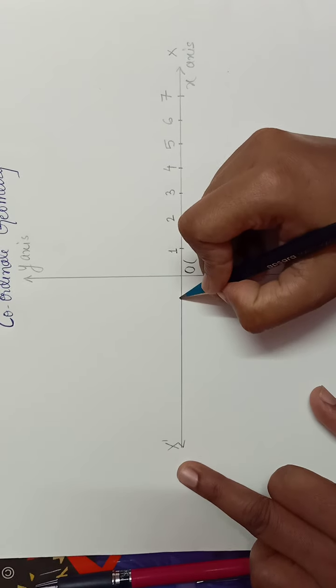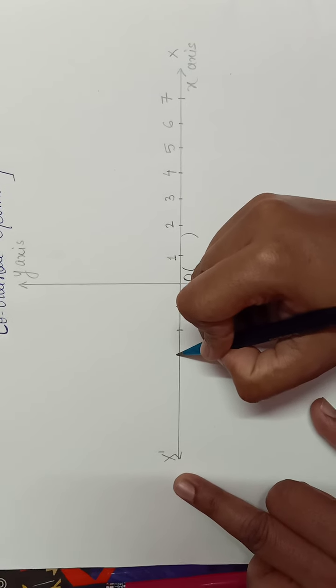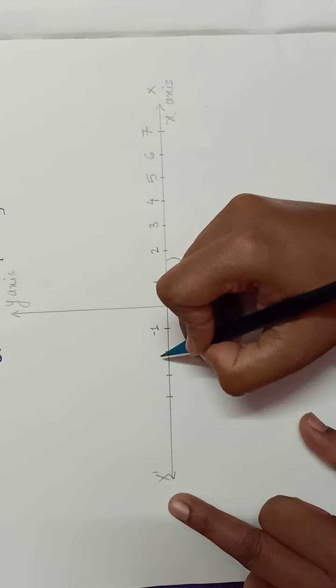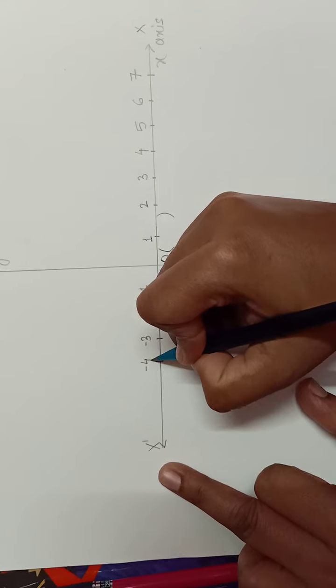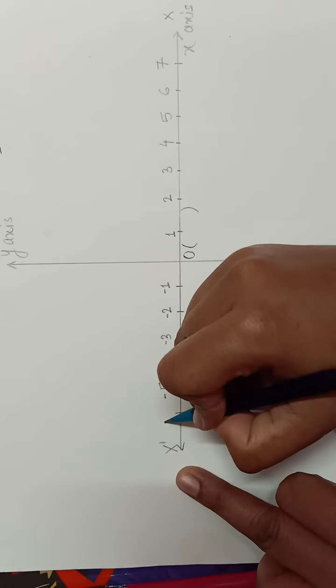We are marking all the negative integers at equal intervals. Okay students, this is -1, -2, -3, -4. This way it goes on.